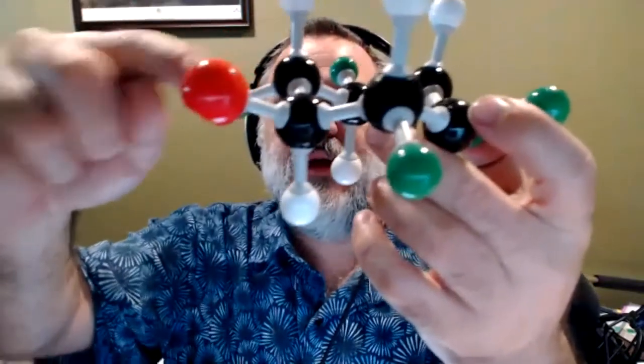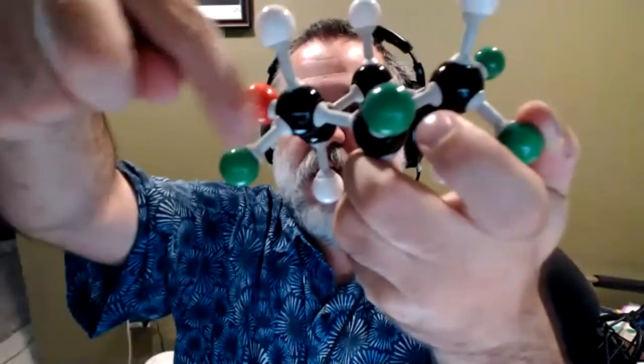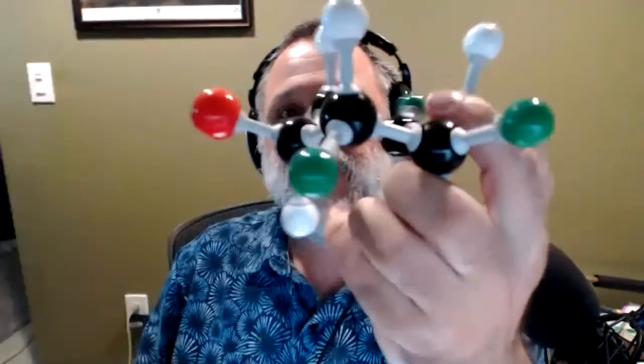The red one, even though it's equatorial, is still pointing in the up direction, versus this one that's pointing in the down direction. So if it starts out in the up position, it stays in the up position. If it starts out in the down position, it stays there.